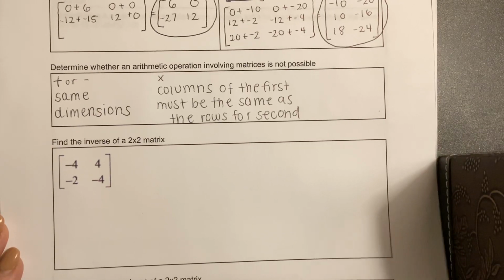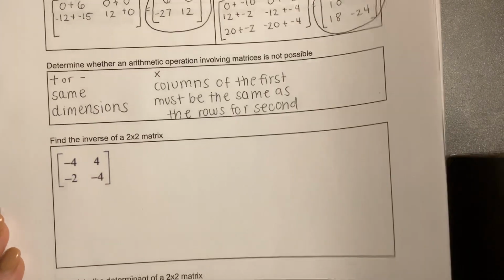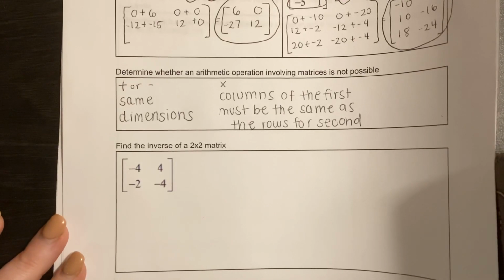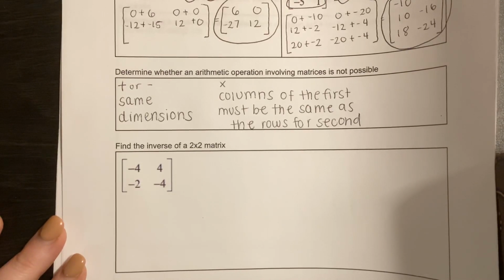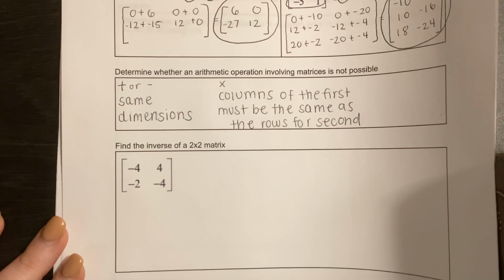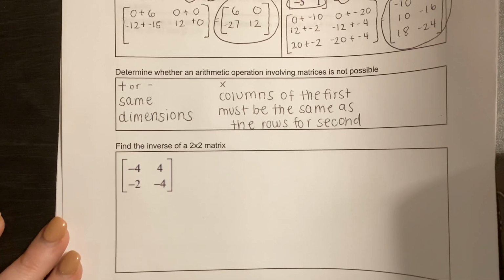Okay, now we're going to get into some of the big matrices stuff. So we're going to talk about finding an inverse with a 2x2 matrix. Now, I showed you two different ways to do this. I'm going to show you the first way first, and then later on in the packet, I can show you the other way.